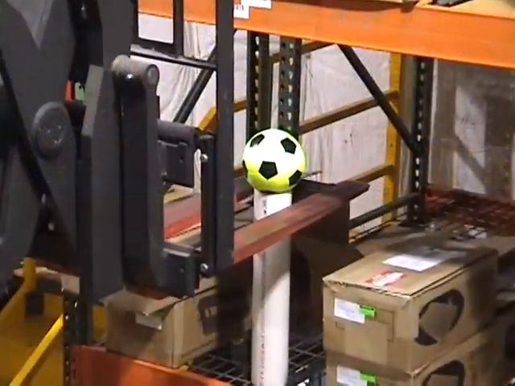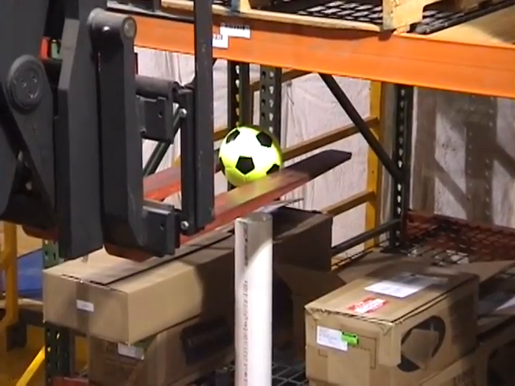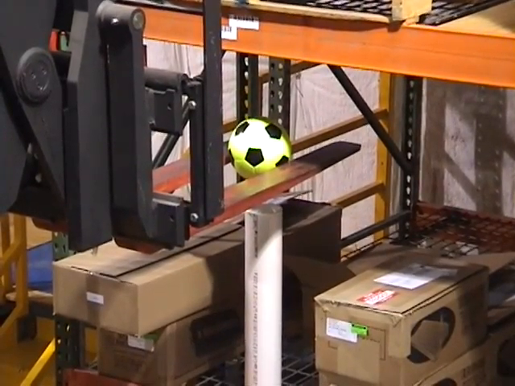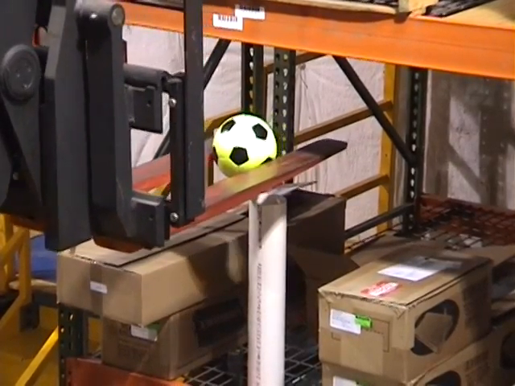Moreover, when training new operators on a reach lift, the use of a section of PVC pipe and a soccer ball are good tools to test the operator's ability to safely use the reach mechanism.